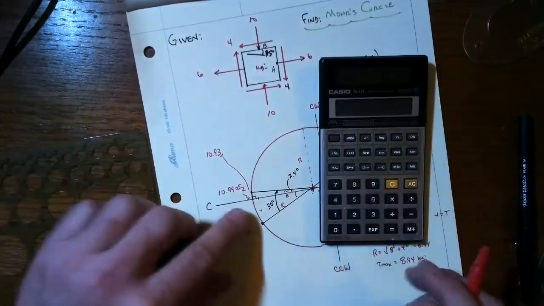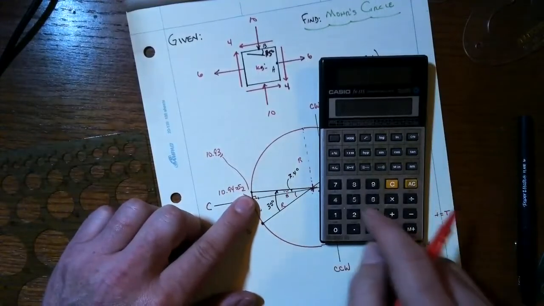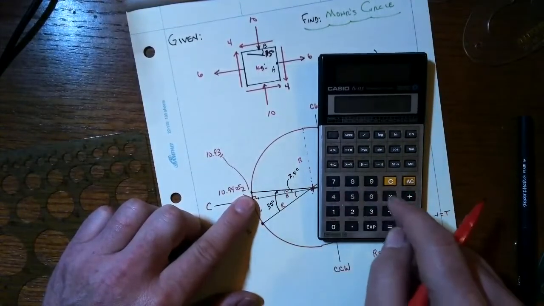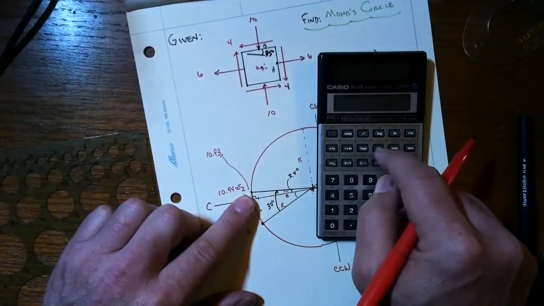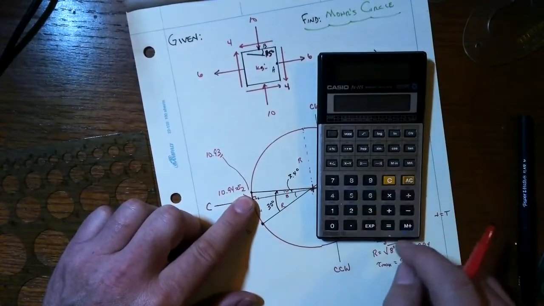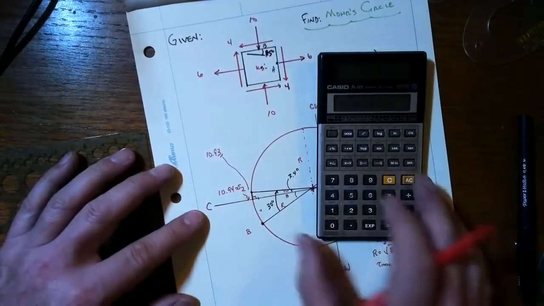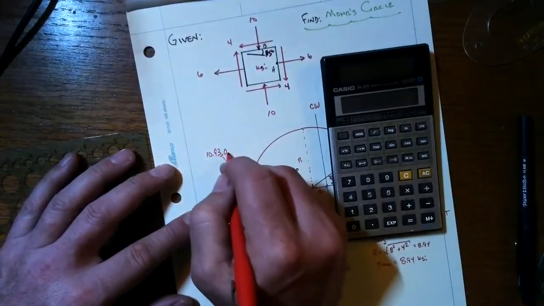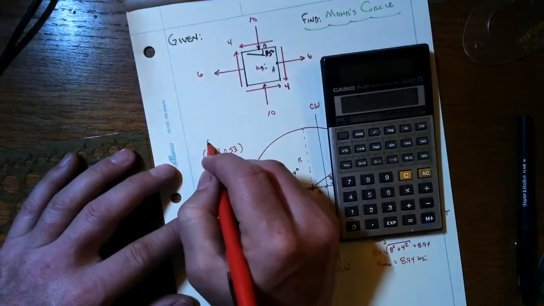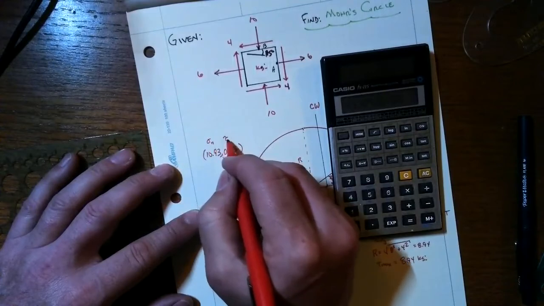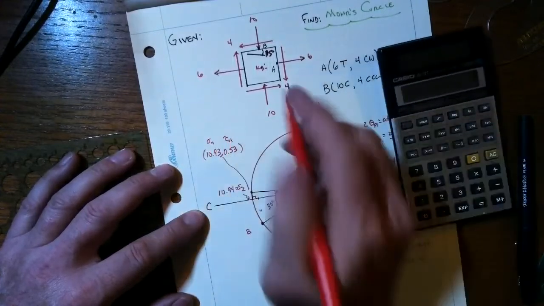The tau would be the sine value there, so 8.944 times sine of 3.4 degrees, and that equals 0.53. And that's our normal stress and our shear stress on this angle.